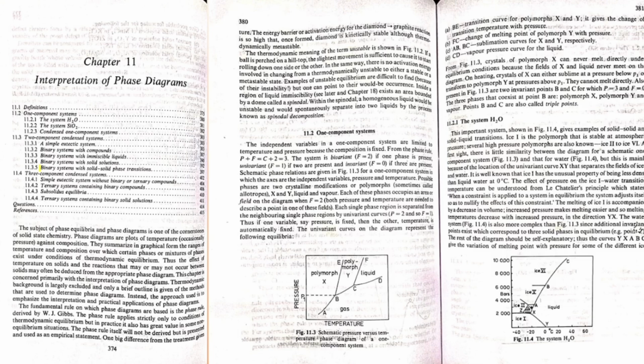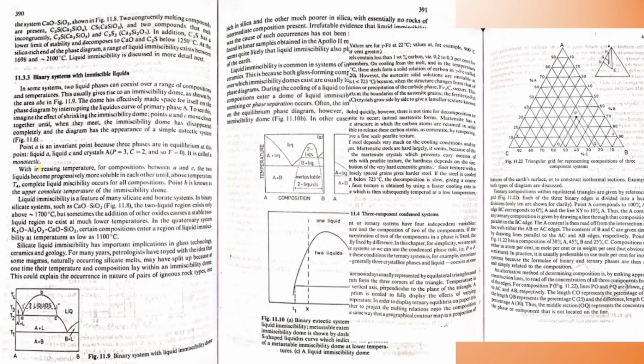Chapter 11 on interpretation of phase diagrams: the one component, two component systems, the system of water, silicate, the simple eutectic systems, binary systems, binary systems with immiscible liquids, solid solutions, and a three component system, ternary, simple eutectic systems, etc. So you can see how he has explained everything beautifully, right? Using well diagrammatic representations, he has explained the three component and binary systems, etc.